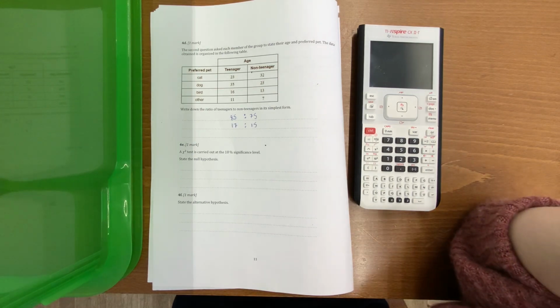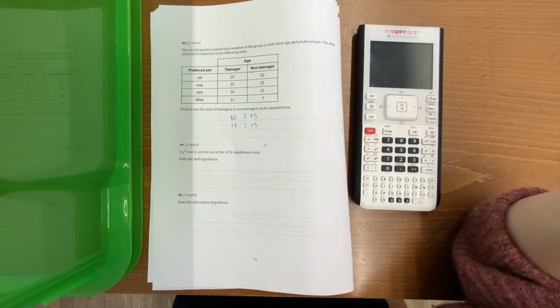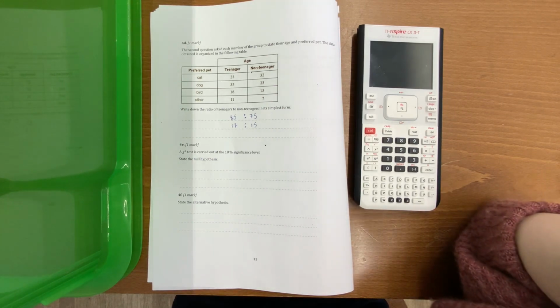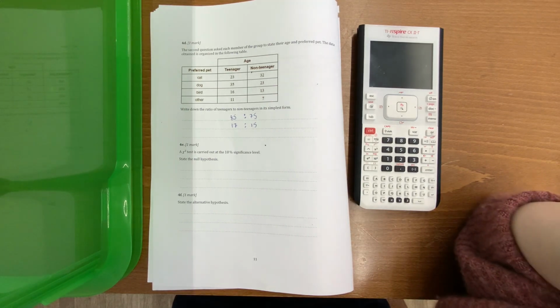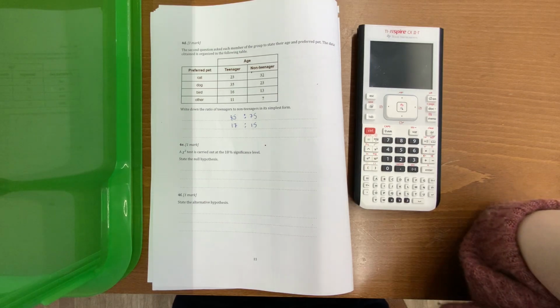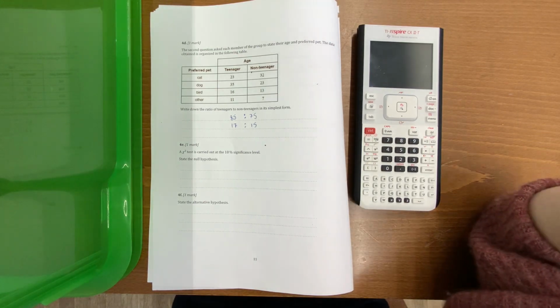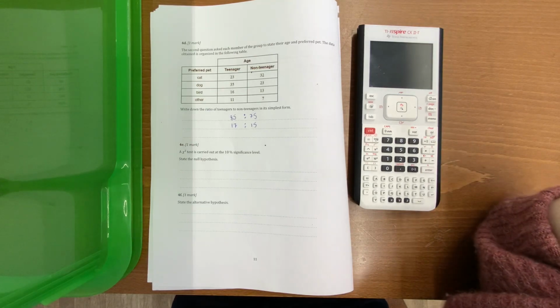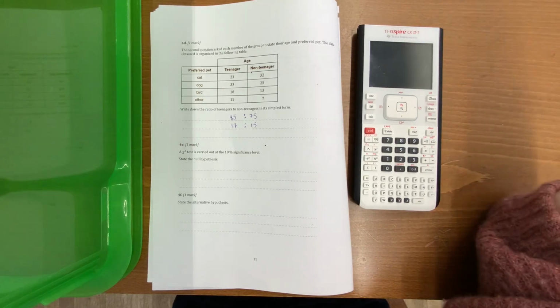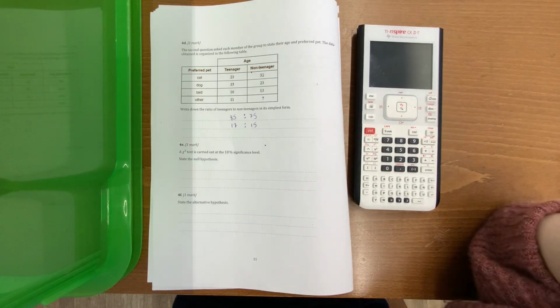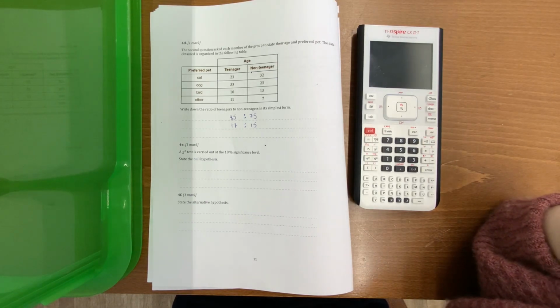Now, our two options are it's either a test for independence, also known as a two-way test, or it's a goodness of fit test. Now, if it was a goodness of fit test, we would be talking about an expected distribution and seeing whether some observed values met our expected distribution. And that is definitely not what's going on in this question.